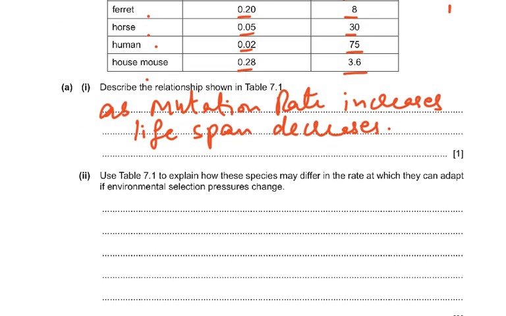Then we come on to use table 7.1 to explain how these species may differ in the rate at which they can adapt to environmental selection pressures change. Higher mutation rate gives more genetic diversity. Short lifespan gives more generations per year. With higher mutation rate and shorter lifespan, they adapt or evolve better, more easily, or faster.